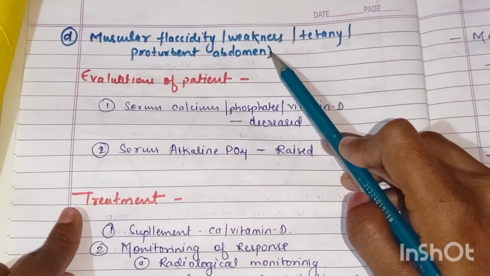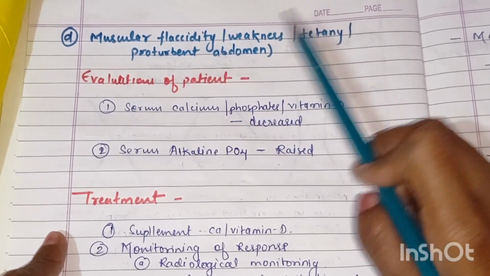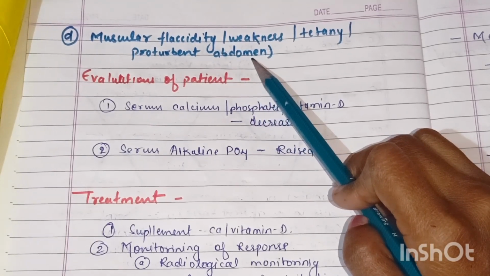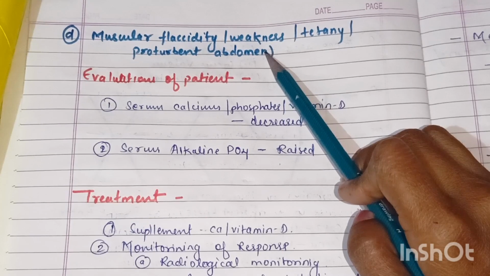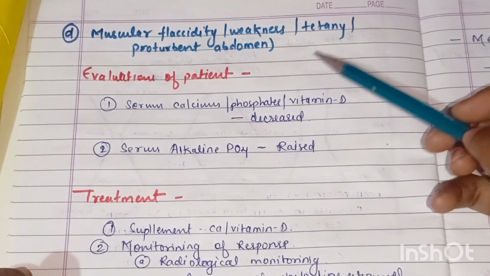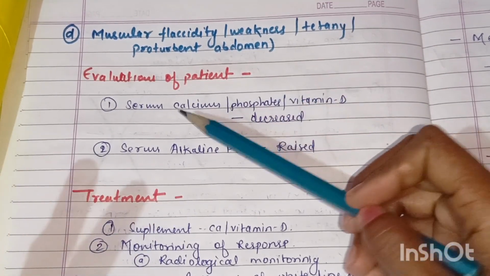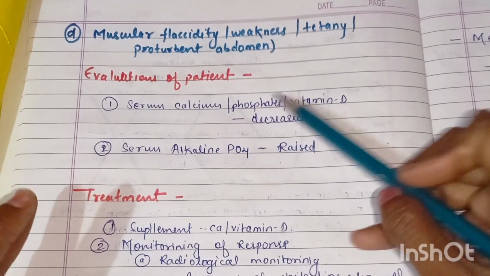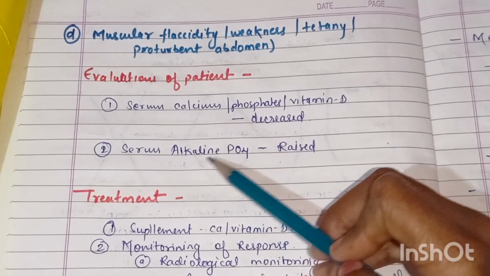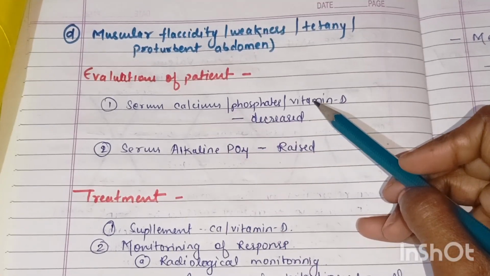Another clinical manifestation is muscular flaccidity, weakness, tetany, and protuberance of the abdomen. That is also seen in a patient of rickets. So how to evaluate and diagnose a patient of rickets? Here are two methods: serum calcium, phosphate and vitamin D, which are decreased in a patient of rickets, and serum alkaline phosphatase, which is raised in a patient of rickets.